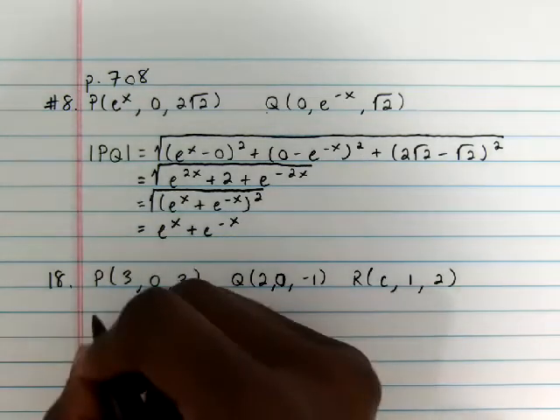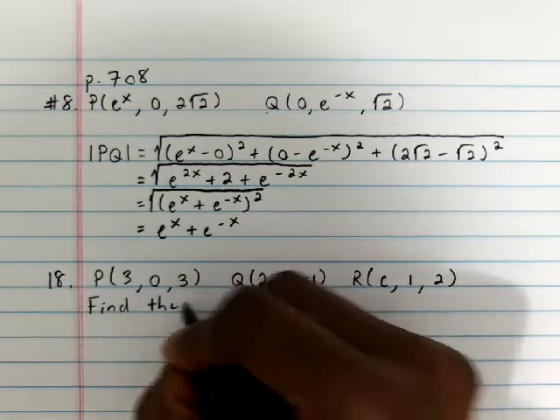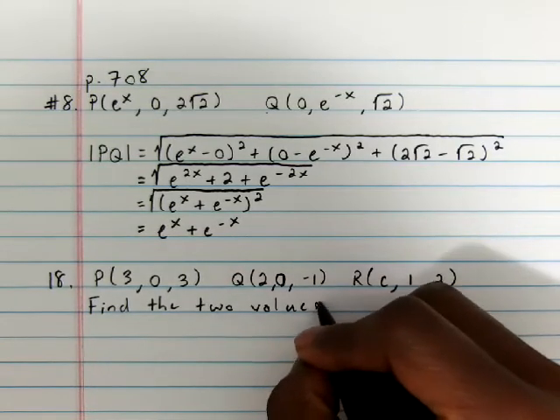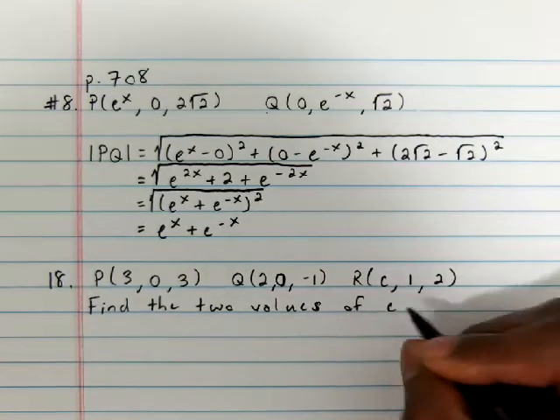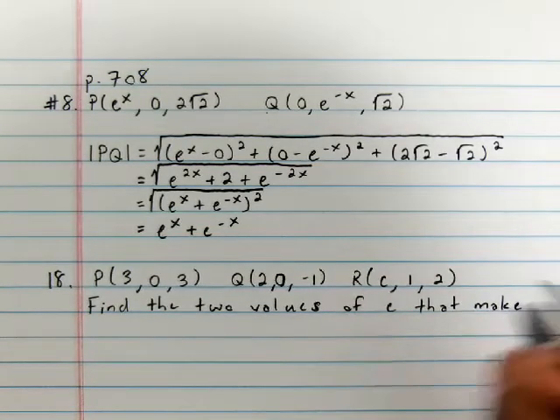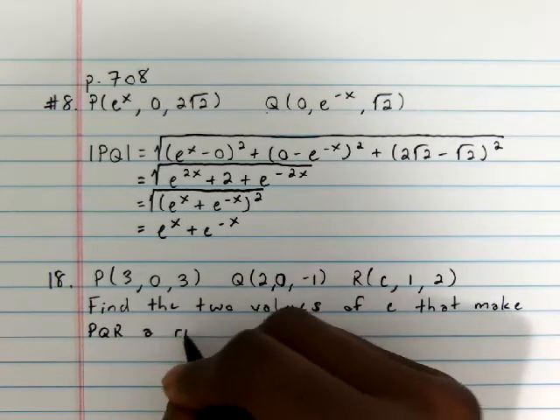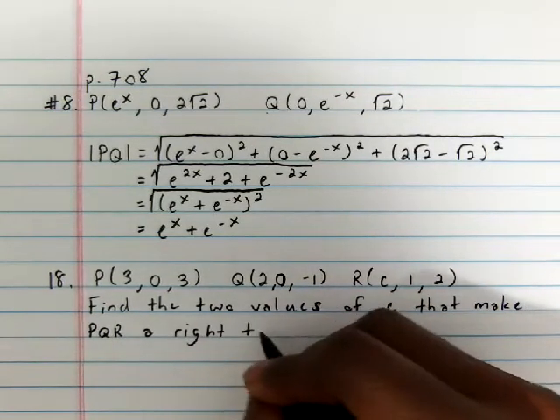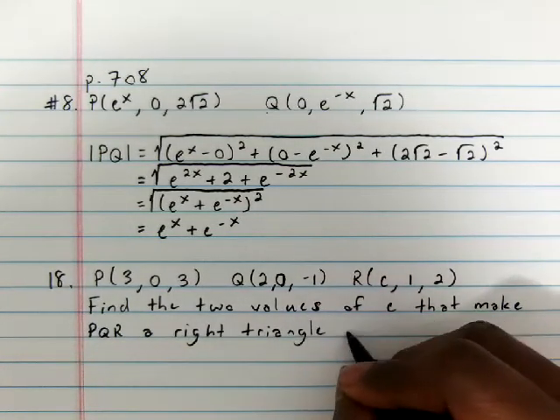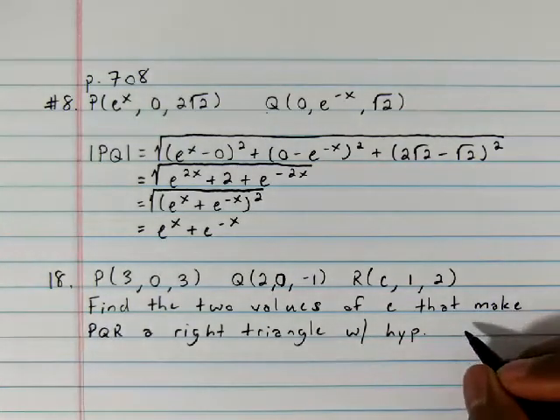So find the two values of C that make PQR a right triangle with hypotenuse PQ.